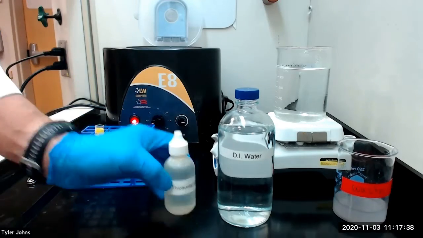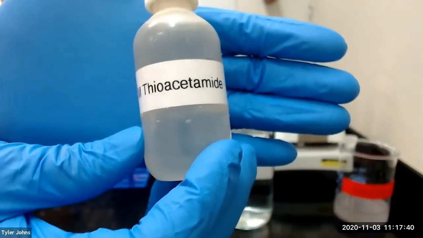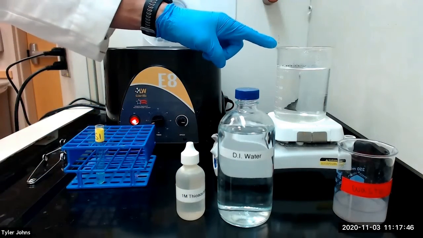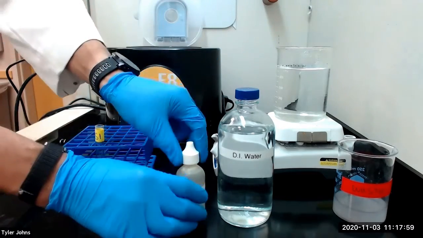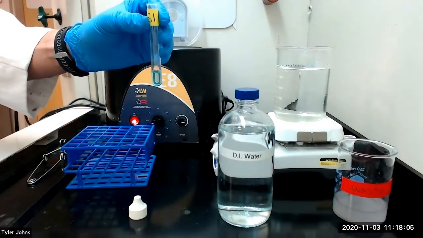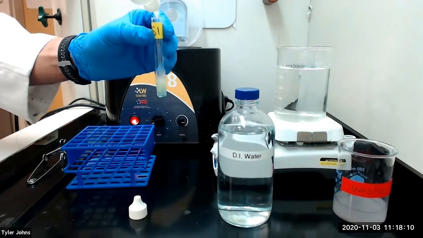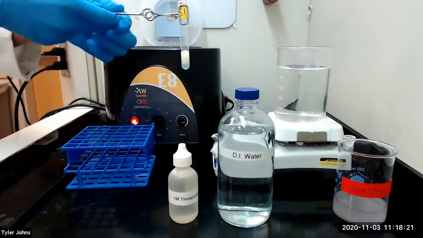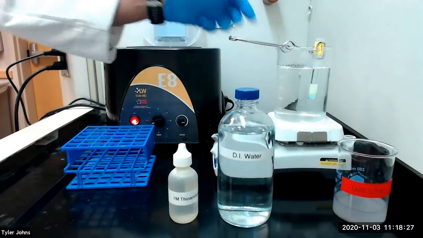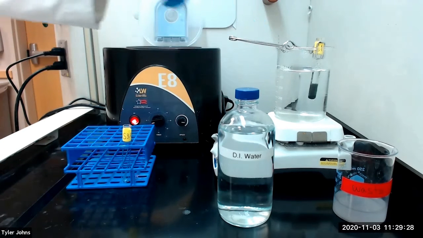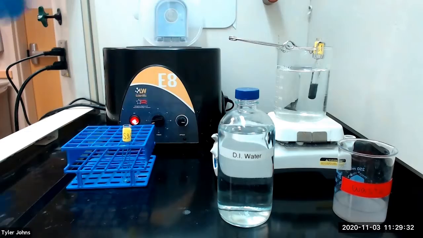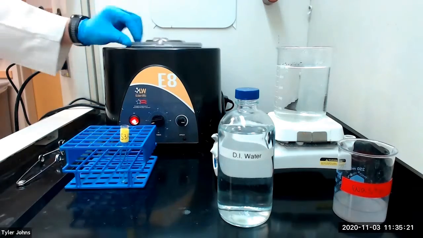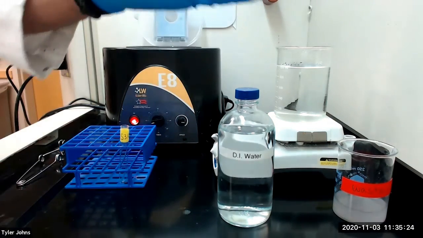We will next add 10 to 12 drops of 1 molar thioacetamide to solution S1 and then heat the solution in a boiling water bath for 10 minutes. After heating for 10 minutes, we will centrifuge the mixture. This is what our mixture looks like after centrifugation.